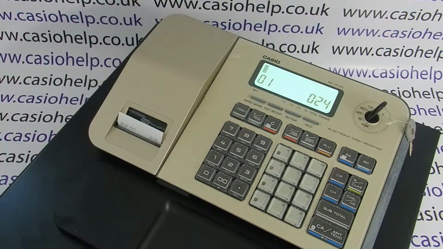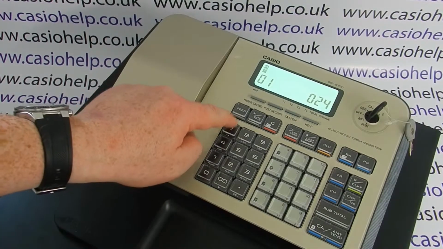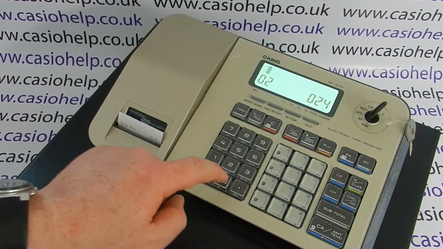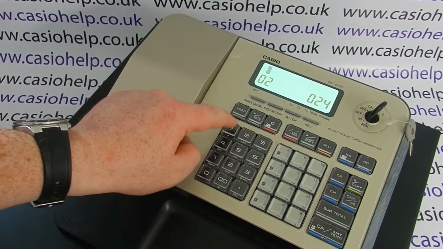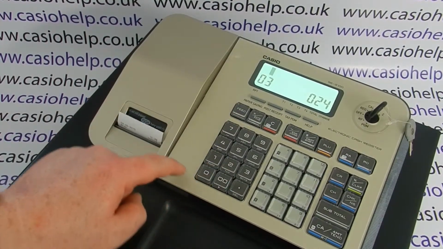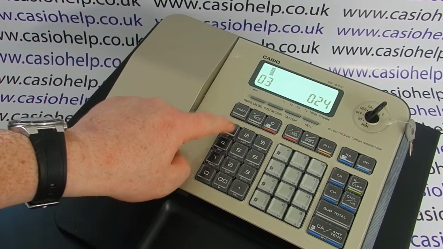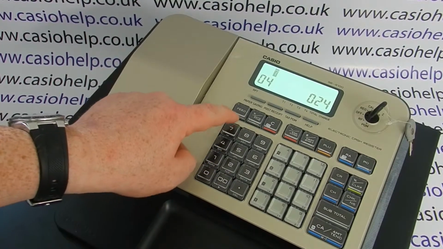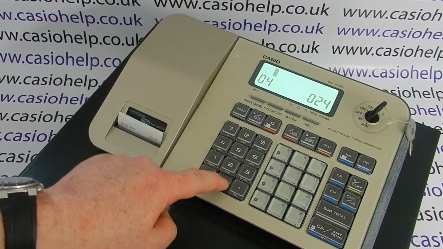So let's pop in our 8 spaces. That's the first one. Second one. Third one. Fourth one.